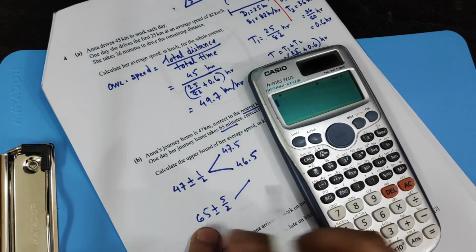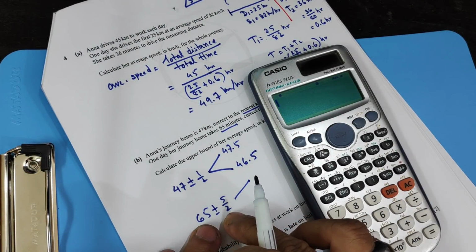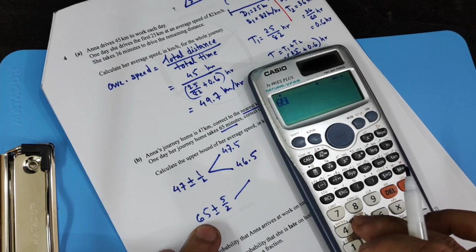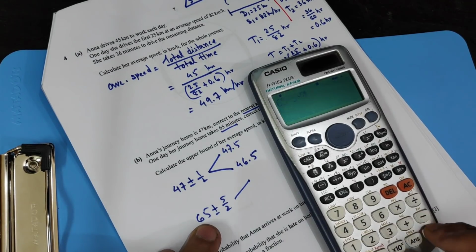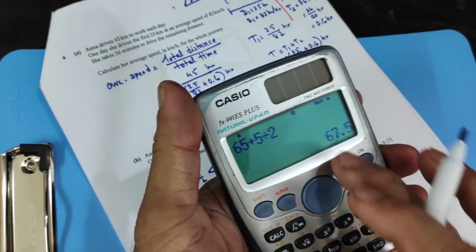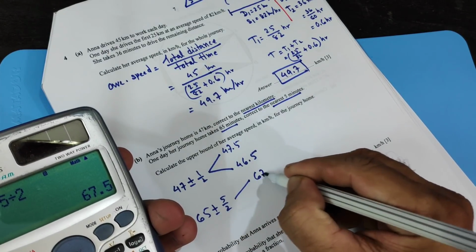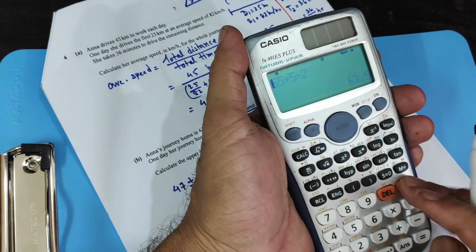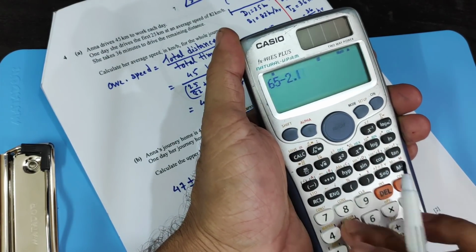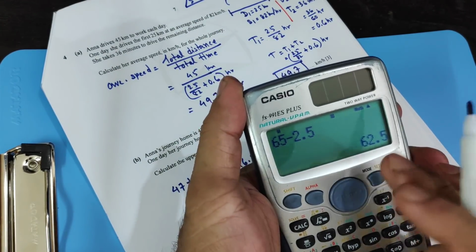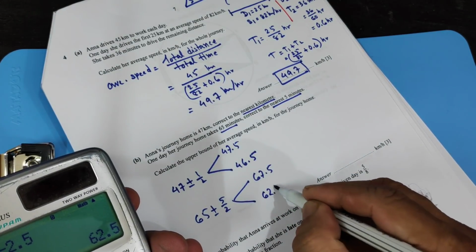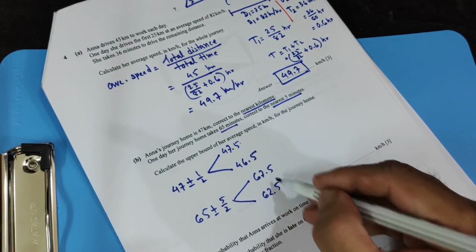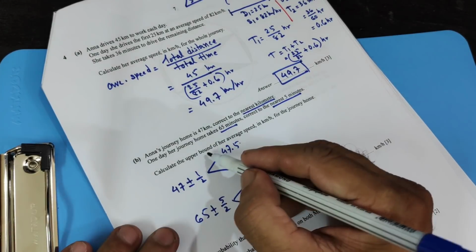So the upper limit is 65 plus 2.5, that's 67.5, and the lower bound is 65 minus 2.5, that's 62.5. I have upper bound, lower bound, upper bound, lower bound. But we need to calculate the upper bound.